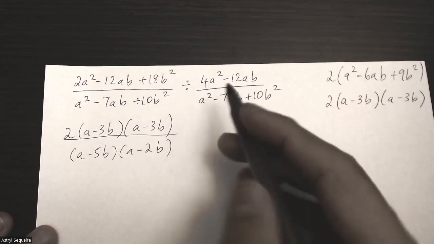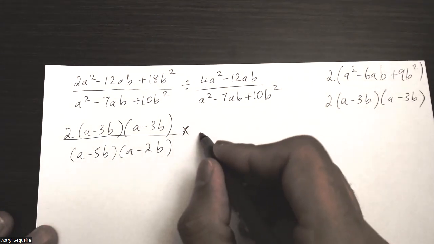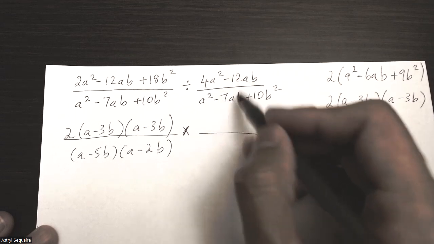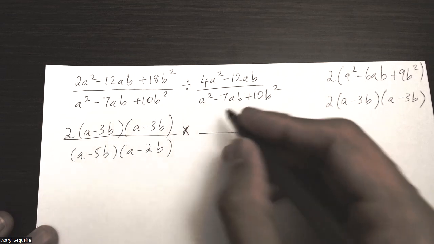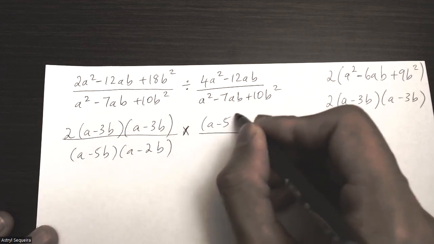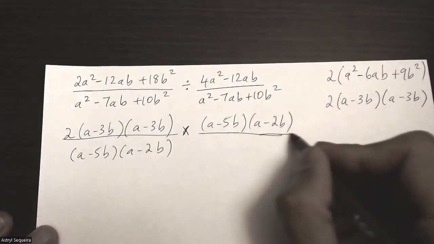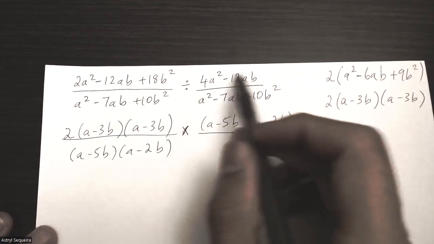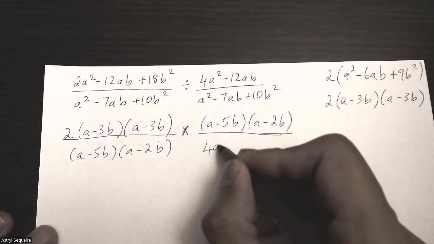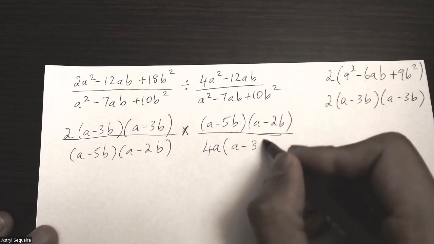And if you ever have a division in the same step as factoring, I like to switch it into a multiplication. And I'm going to flip this fraction upside down. So when I factor this, it's actually the exact same as this: a minus 5b, a minus 2b. And then that is going to be a common factor. My largest common factor there is 4a, and I'm left with a minus 3b.